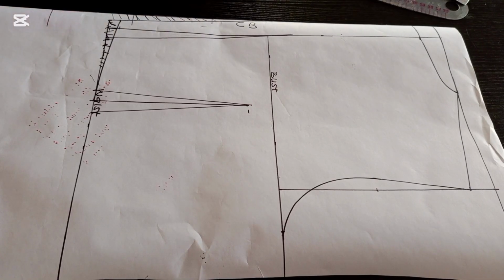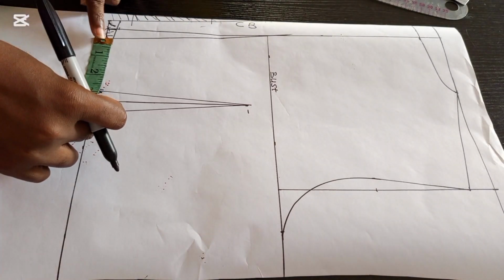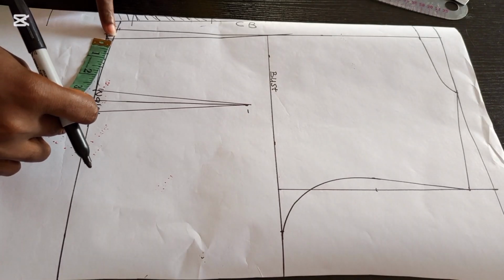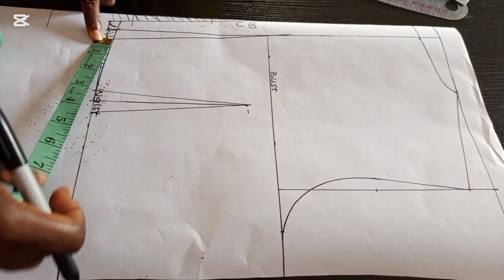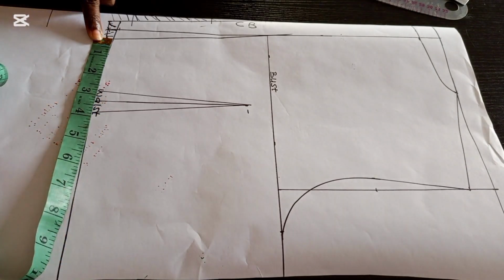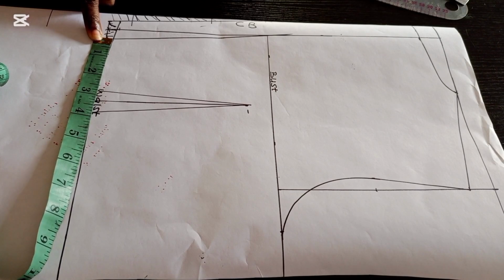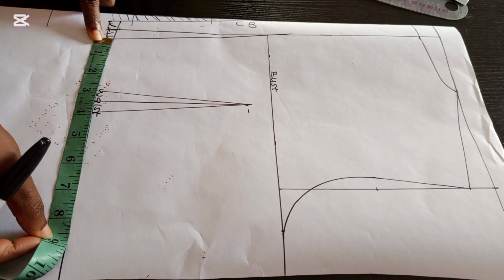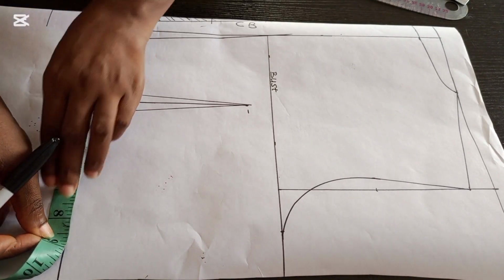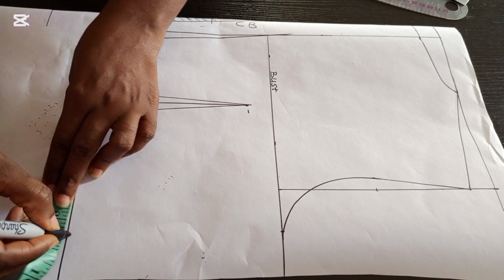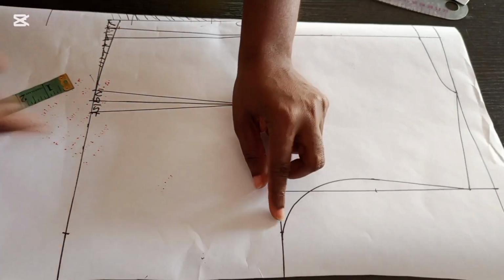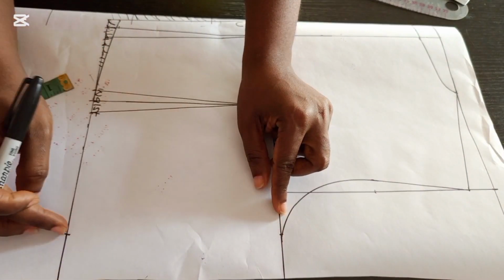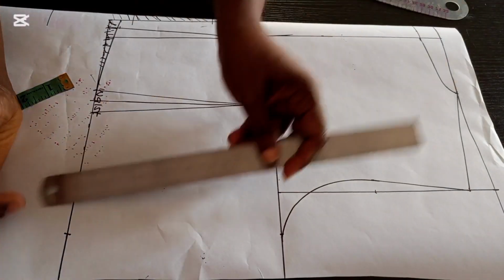Okay, so now we'll input our actual body measurements. So from this point here, I will input the waist measurement. The waist measurement we are working with is 30. So 30 divided by 4, 7.5, plus this 1 inch dart, that is 8.5. So this is our 8.5 here. Then I'll connect this point to this point.